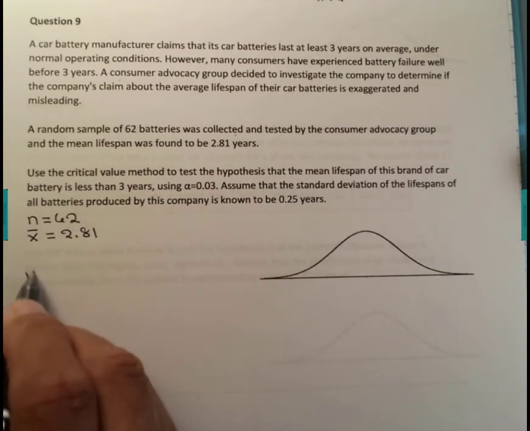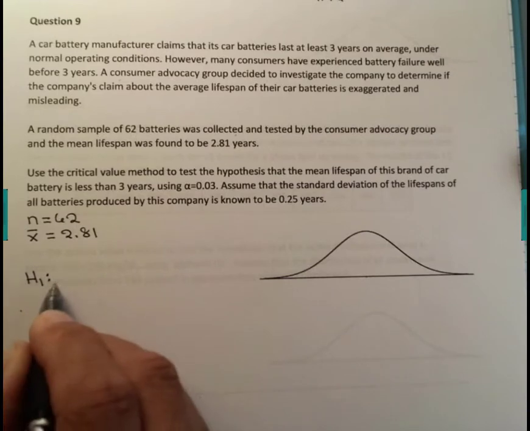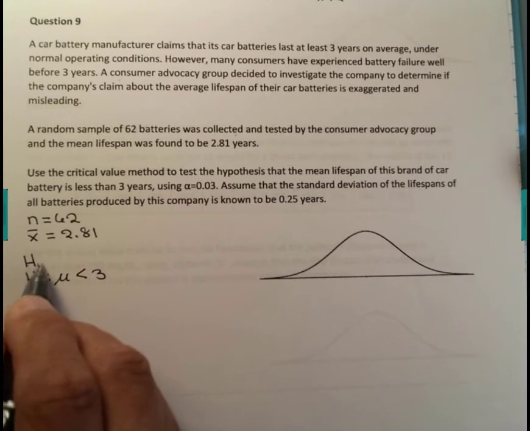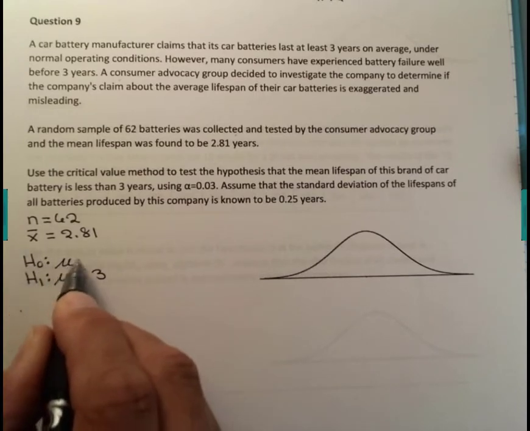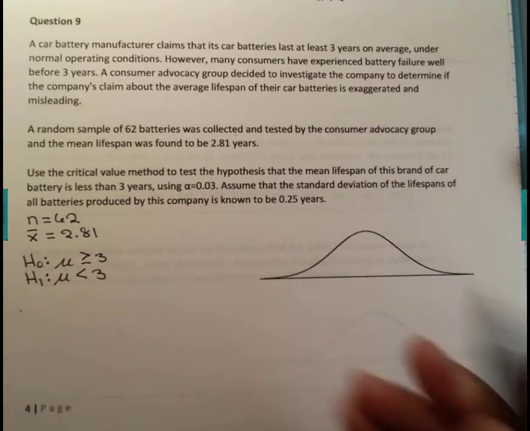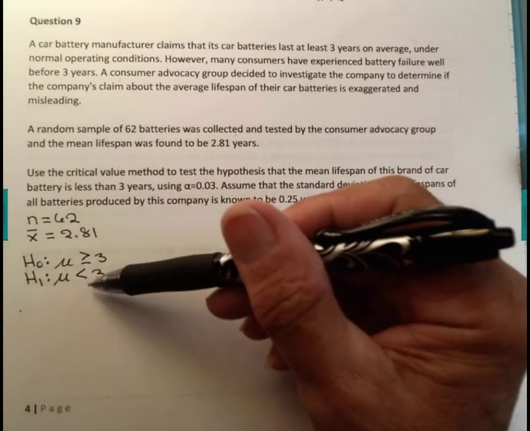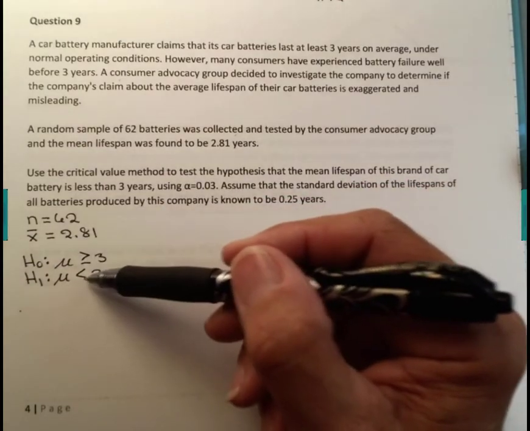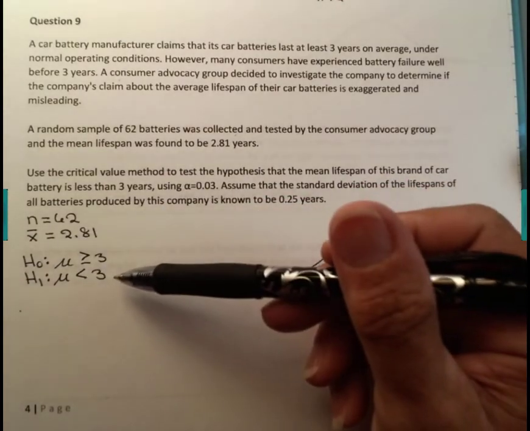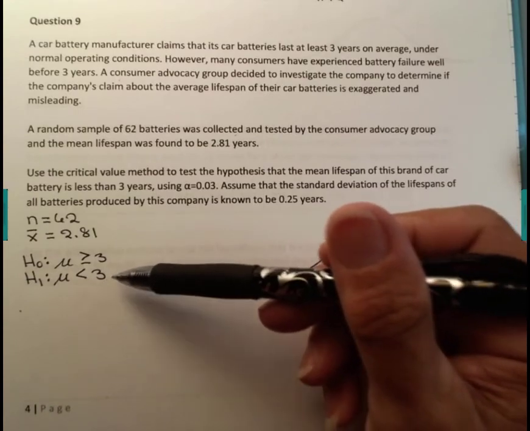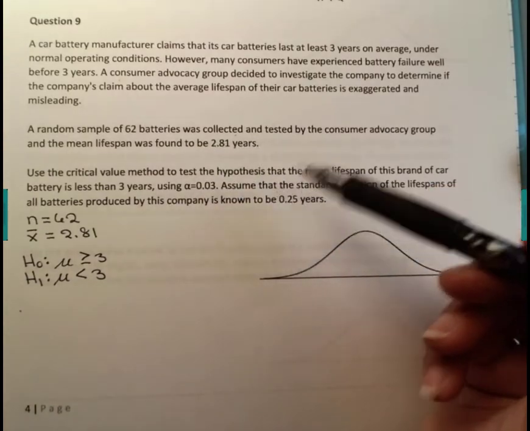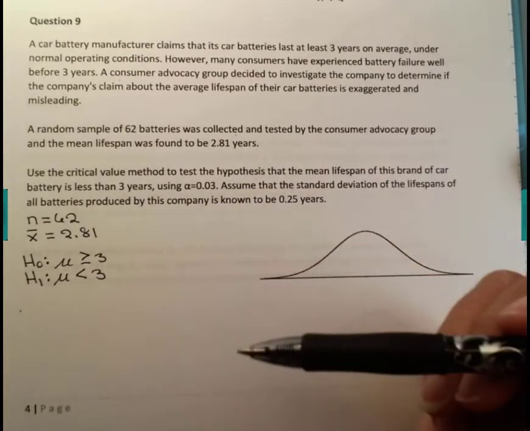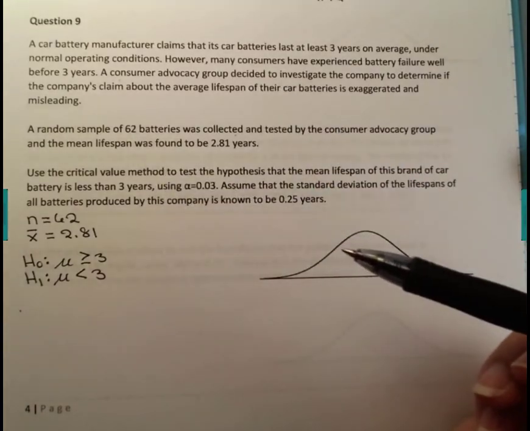So what's the test we're running? That would be H1: the mean is less than 3. So what's the null hypothesis? Well, that's going to be the opposite: the mean is greater than or equal to 3. Now you should remember, equal never goes in the alternative, but it always goes in the null. So we'll have equal up here always; we will never have it down in the alternative. The alternative hypothesis is what we as researchers are interested in. The researchers in this case are the consumer advocacy people, and they want to know if the mean is less than 3 years. In other words, is the company cheating people?